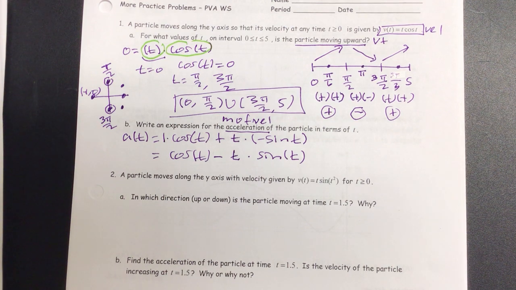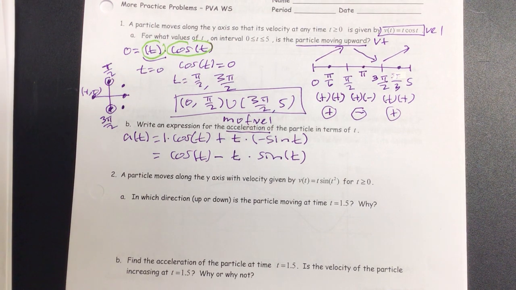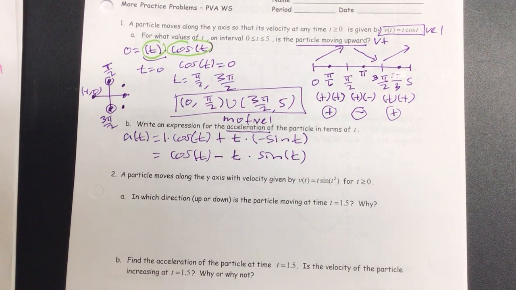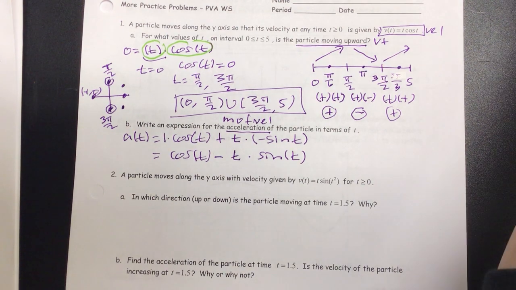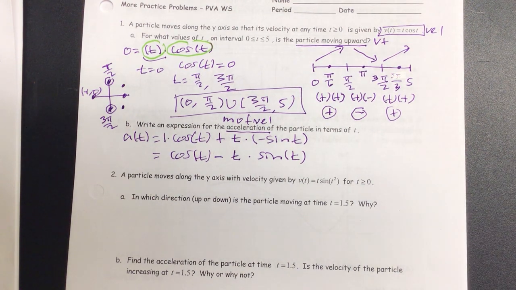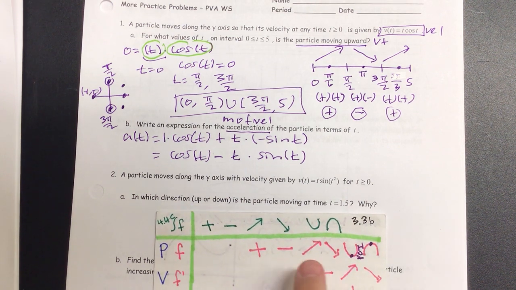Okay, all right. For number 2, Maya, let's read 2 and part A. A particle moves along the y-axis with the velocity given by v(t) = t sine (t squared), where t is greater than or equal to 0. In which direction, up or down, is the particle moving at the time t equals 1.5? So we're trying to figure out, is it going up or down? The particle's going up if the velocity is positive. It's going down if the velocity is negative.